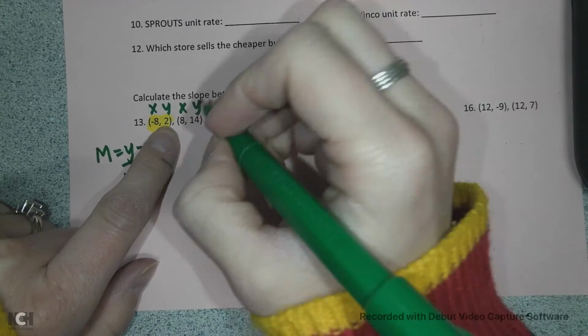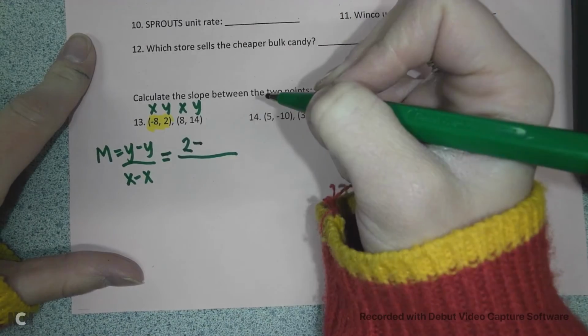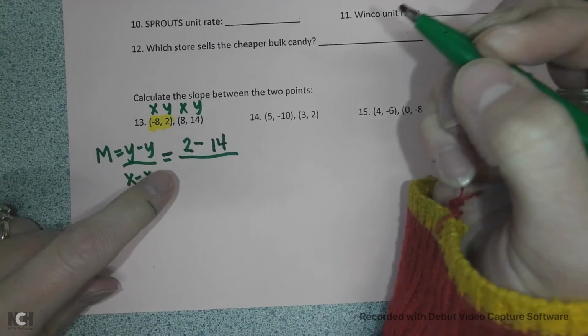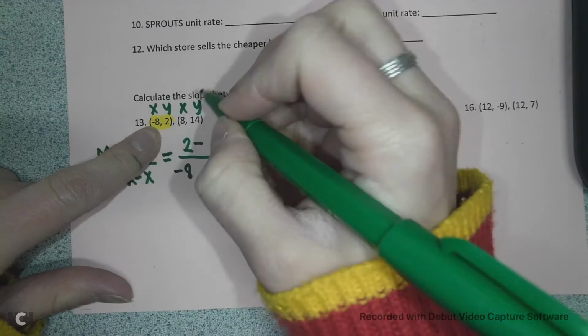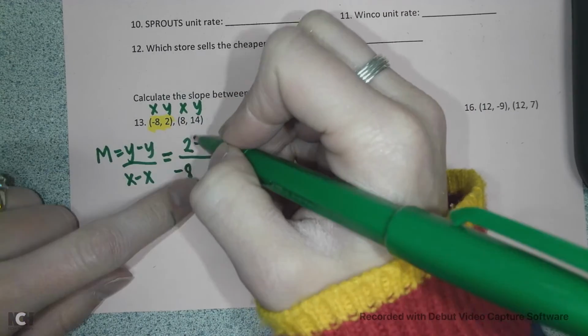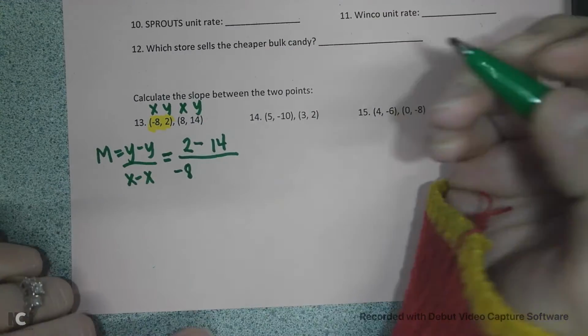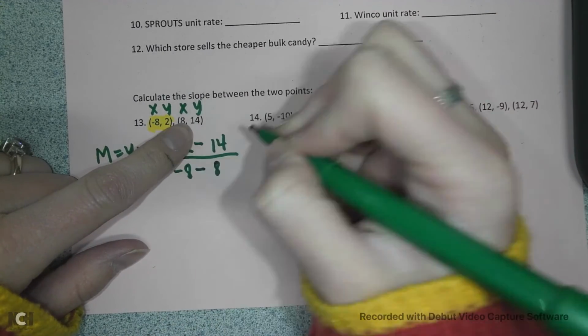Okay, so my first y value that I have is 2, so that needs to go first. You always put a subtract sign. My second y value is 14. Underneath, my first x value, I have to go back to this highlighted one, is -8. You can't start with the second one first. If you started with the first one, you have to start with the first one on the bottom too. Always put a minus sign. My second x value is 8.